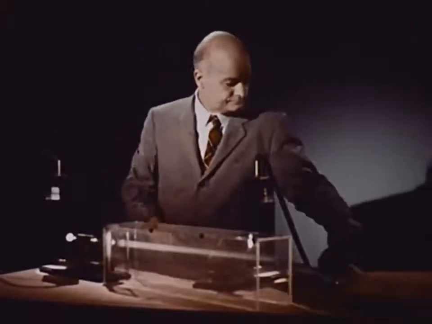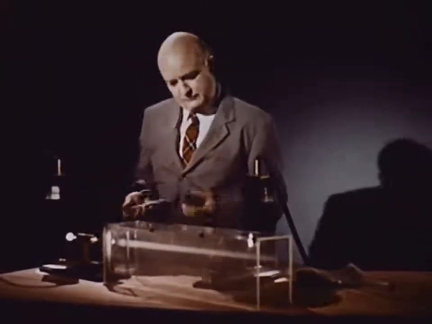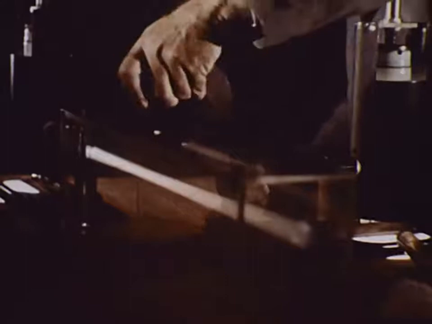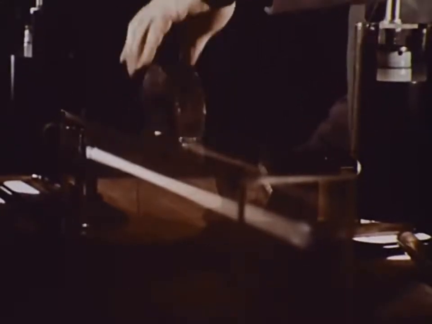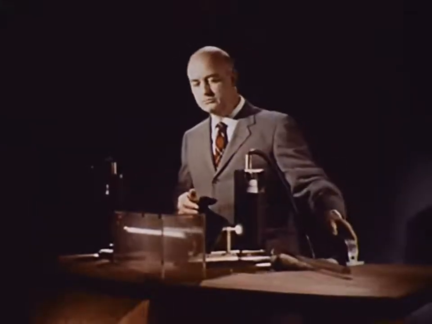And this magnet, set on top, no effect. This way, no effect. No effect at all. So, none of these three outside agents had any effect on the direction of that beam of light.